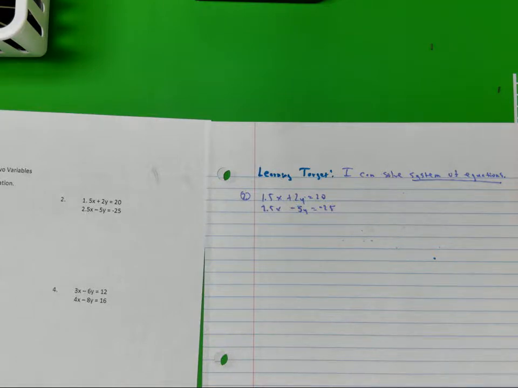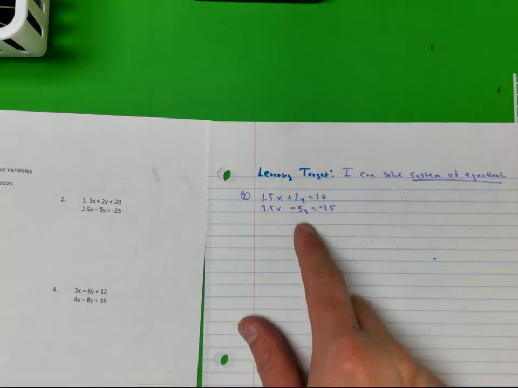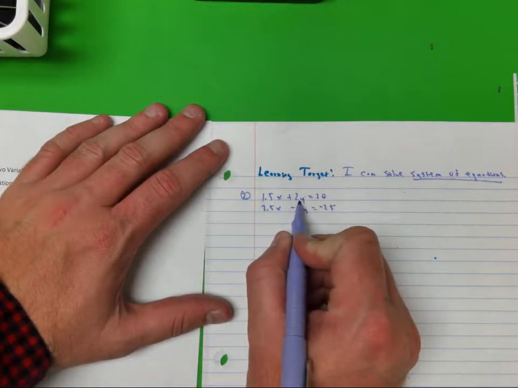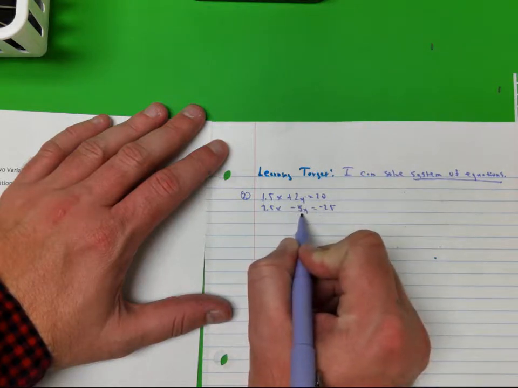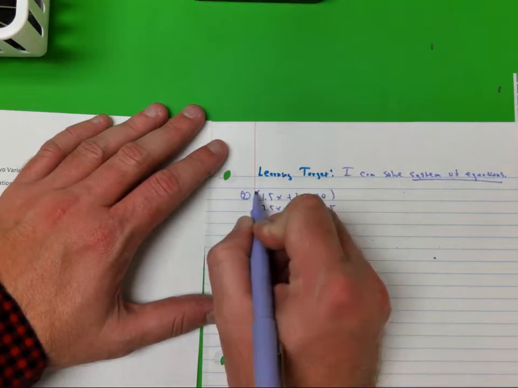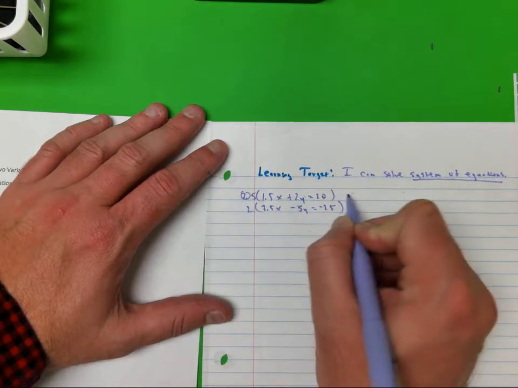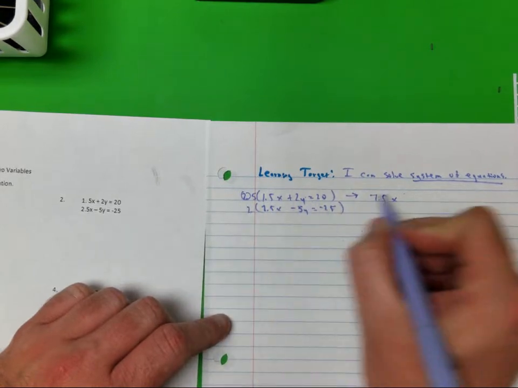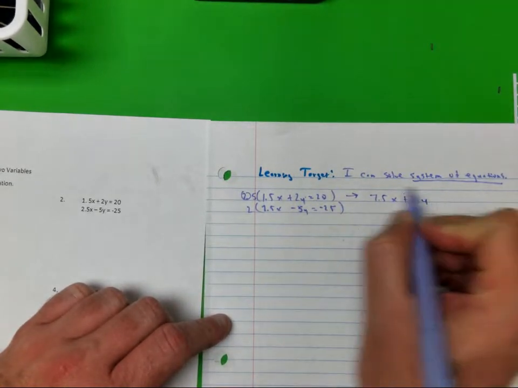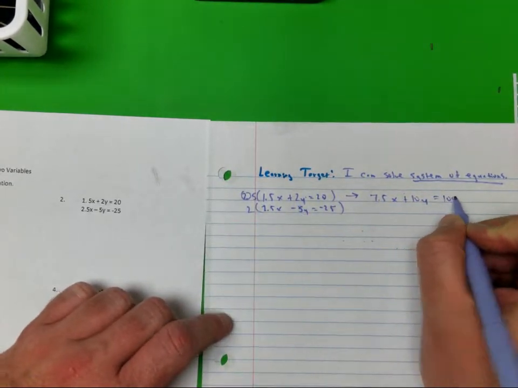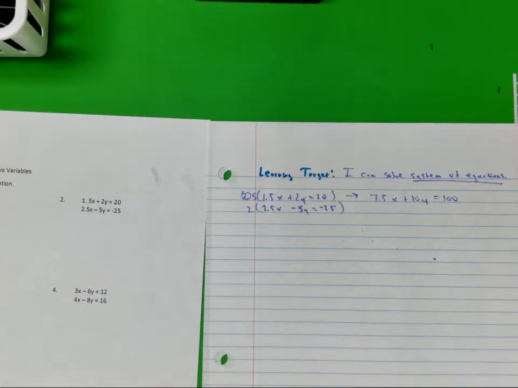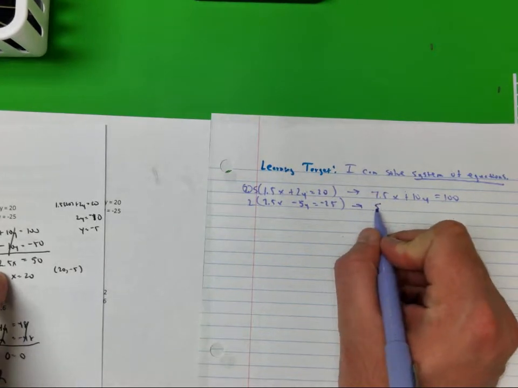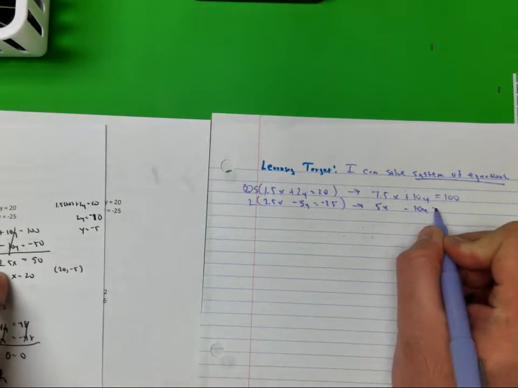And then I think, okay, 2 and 5. What number can they both go into? Well, 10. I'm going to multiply the top one by 5 for this to be 10. Multiply the bottom by 2, so this will be negative 10. 5 times 1.5 is 7.5x. 5 times 2 is 10y. 5 times 20 is 100. 2 times 2.5 is 5x minus 10y equals negative 50.